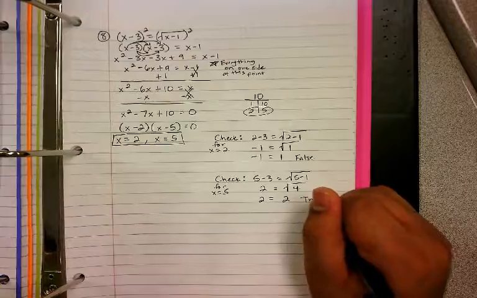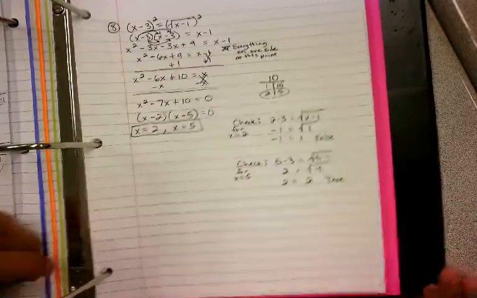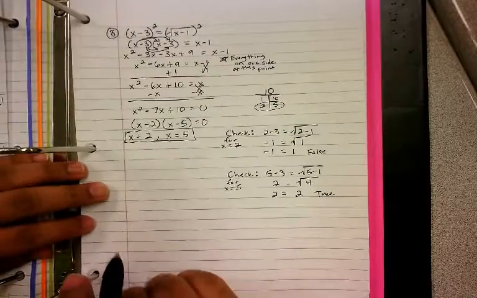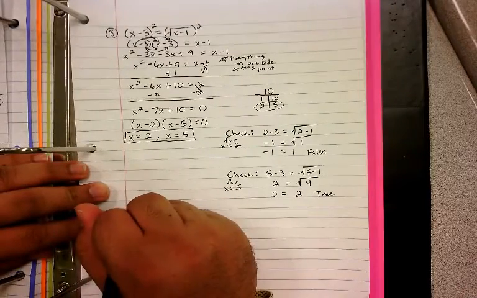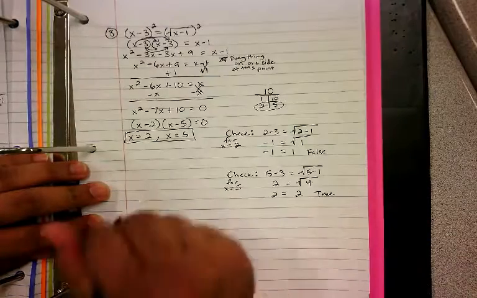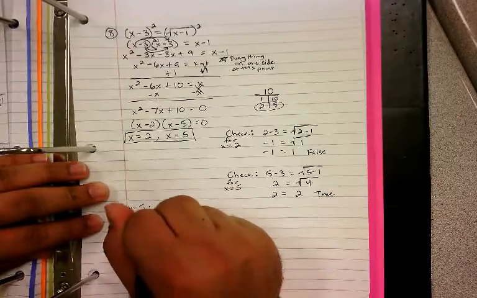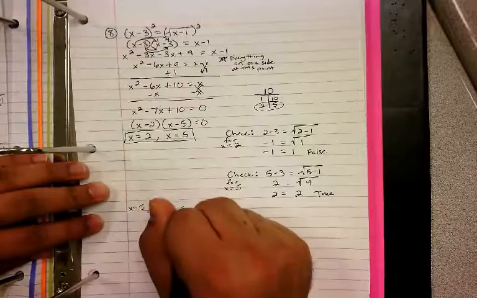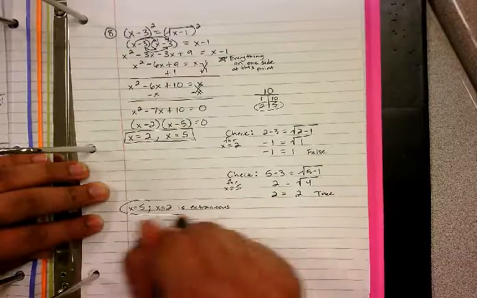So the way you would write this answer would be something like, it's going to say, what are the solutions? It would be x equals 5, and then you would write x equals 2 is extraneous. Okay, and that's what it would look like, something like that.